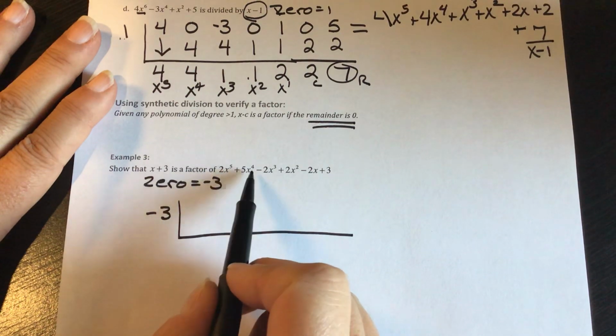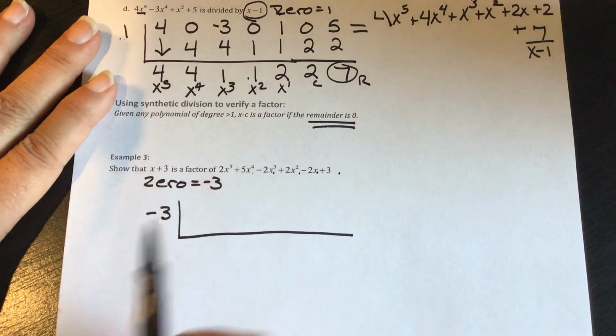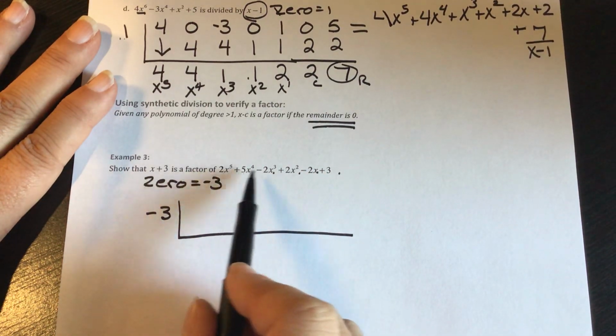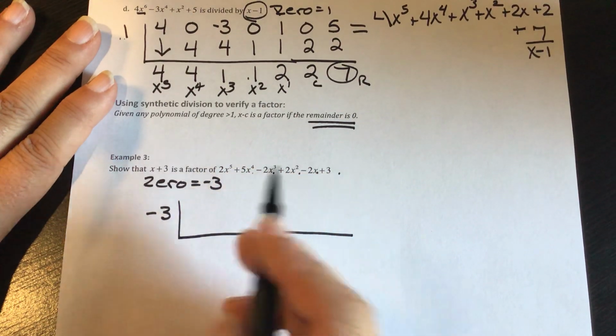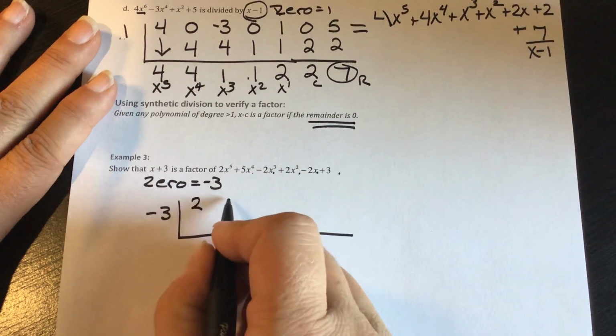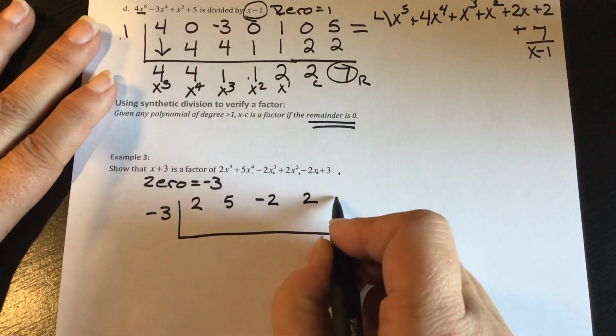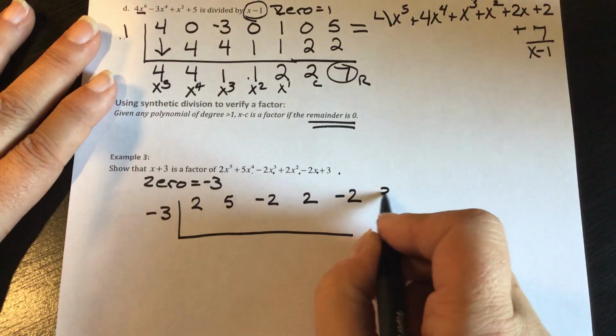I have a 5, a 4, a 3, a 2, a 1, and a 0. So I have all of those from the 5th power down to the 0 power. My coefficients are 2, 5, negative 2, positive 2, negative 2, and 3.